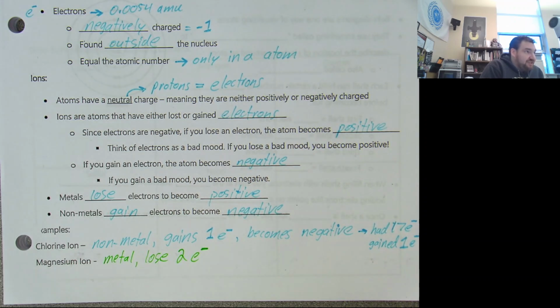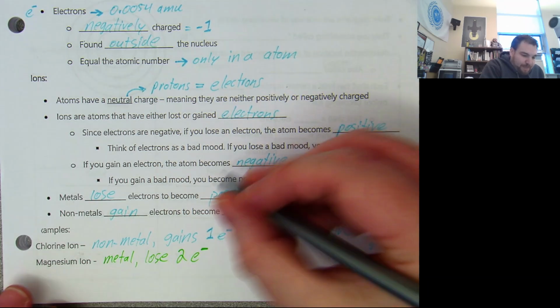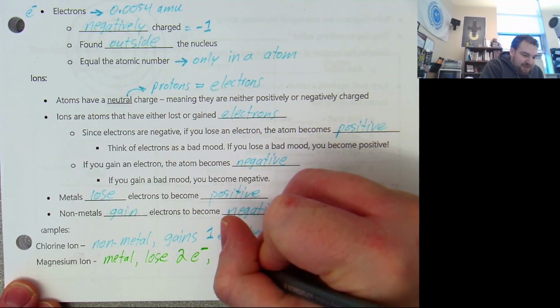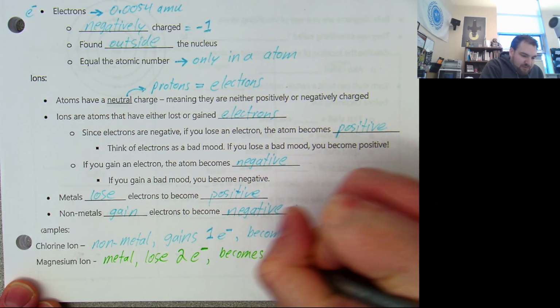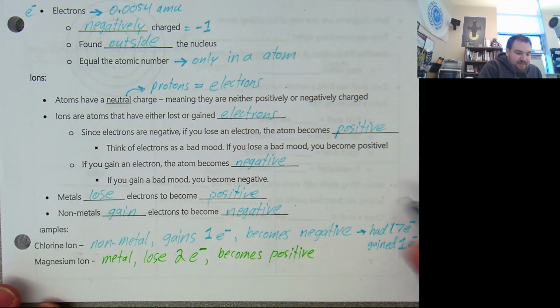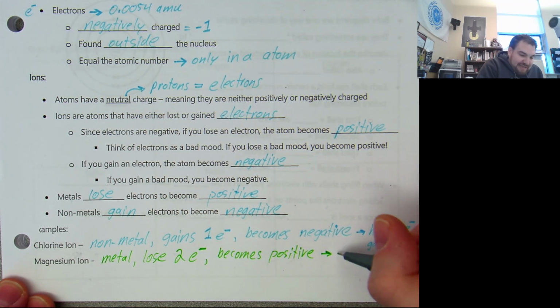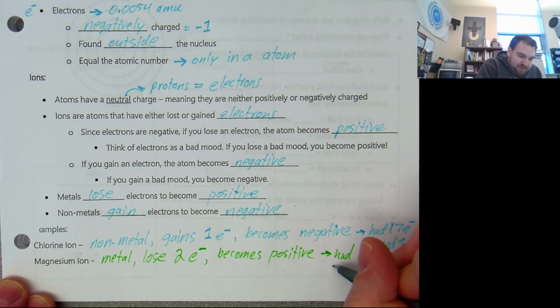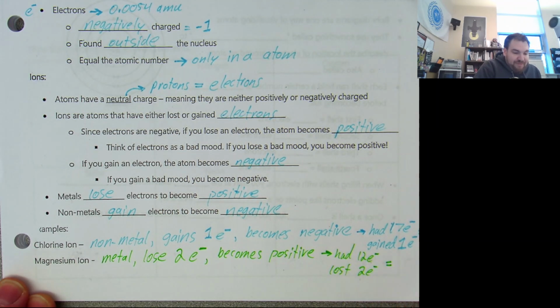Because each one it loses is a charge of -1. So to get more and more positive, you have to lose more and more negative. So when it loses 2 electrons, it becomes positive. It had 12 electrons, lost 2 electrons. Now it's got 10 electrons.